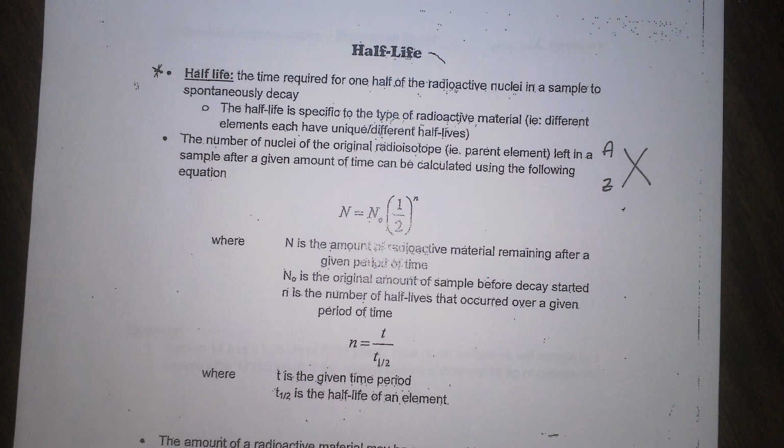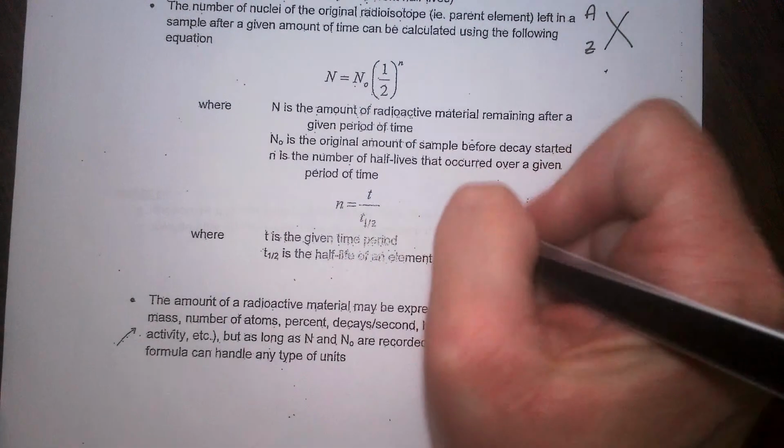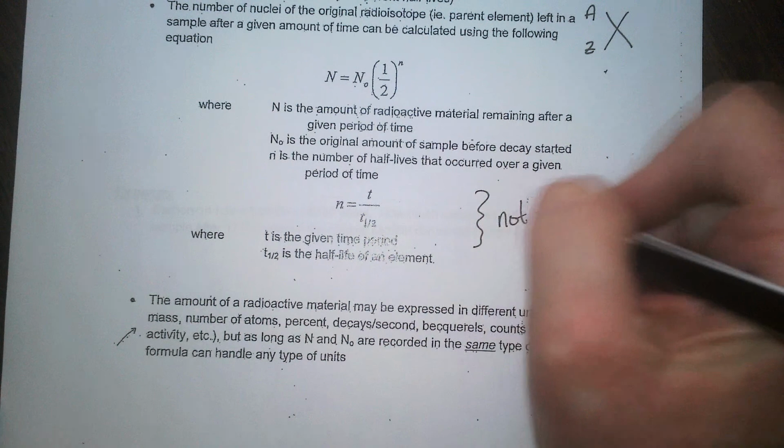Small letter n is the number of half-lives that occur over a given period of time, and it can be found by t being the time, and t to the 1/2 is the half-life of that element. Okay, this particular formula here is not on the data sheet.